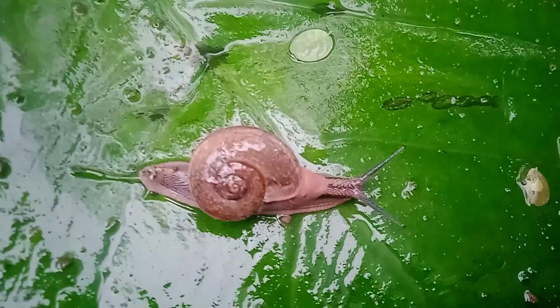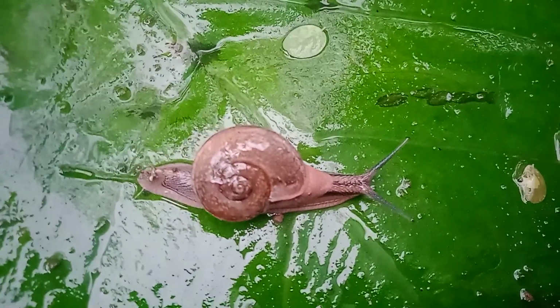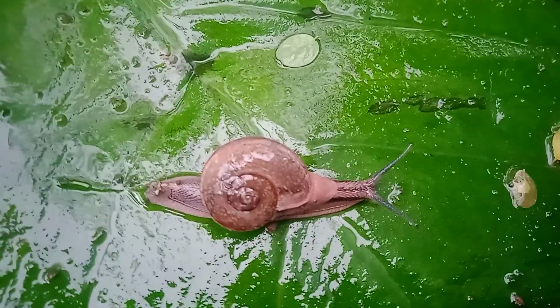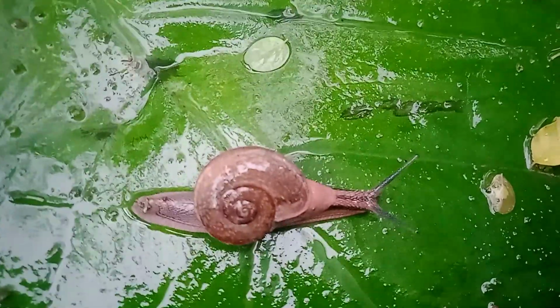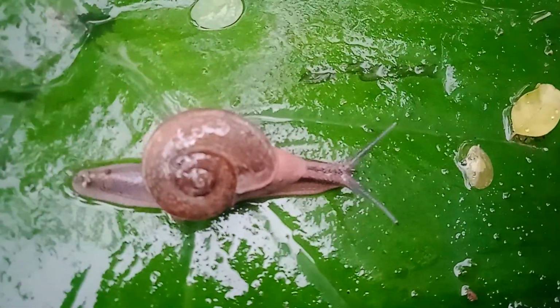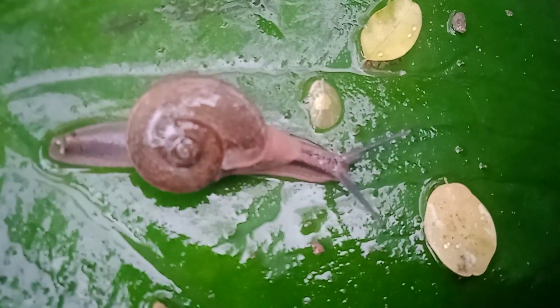As it slides you can see it secretes the mucus, and the body of the snail contains 90% water and changes direction accordingly.